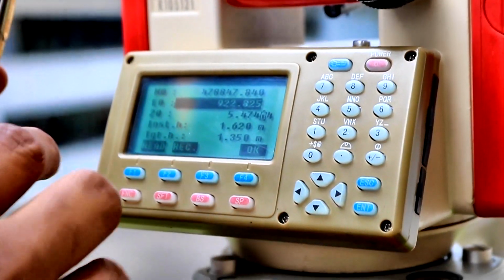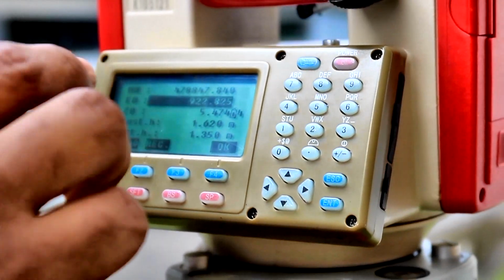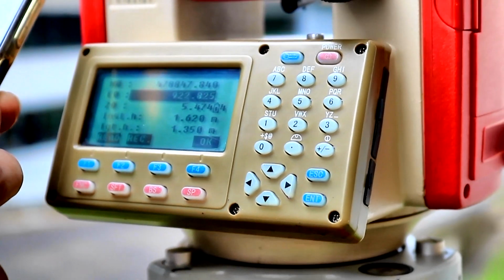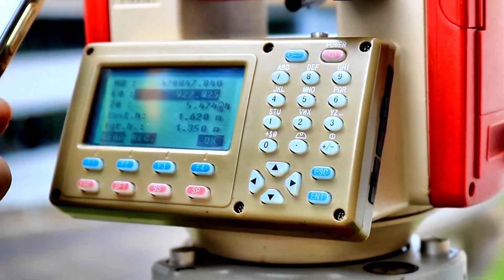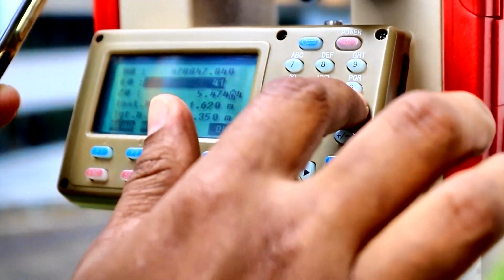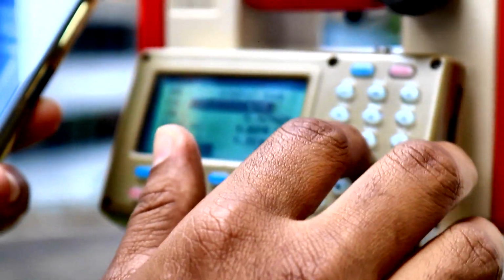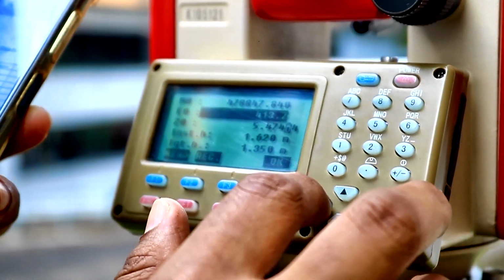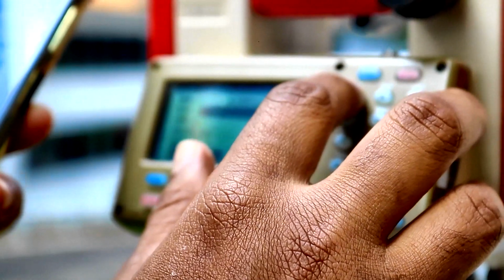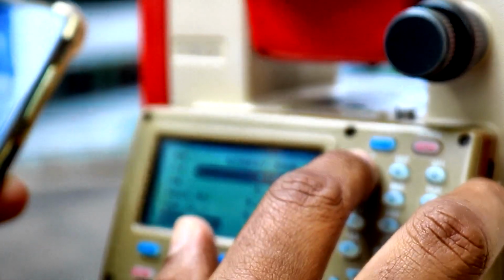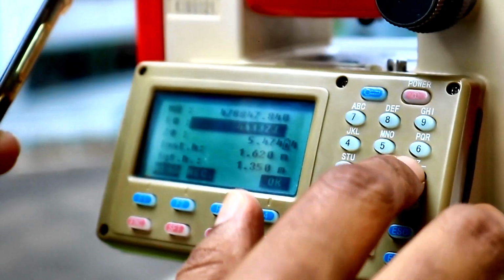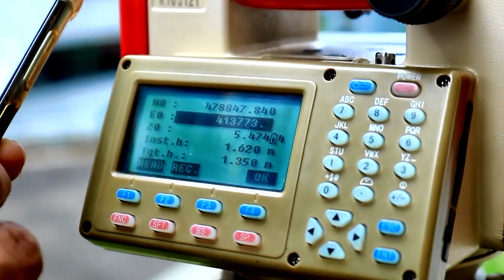Right, now easting coordinate, so I need to give the easting coordinate. It is 413,773.907, and the height is also given here.